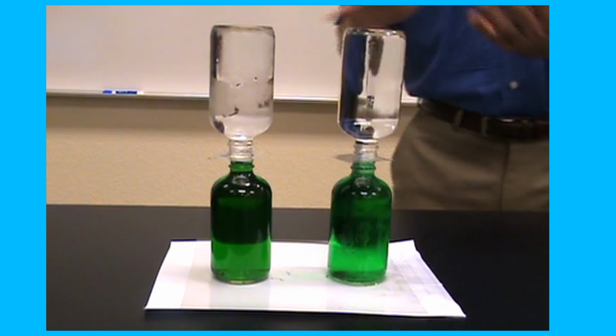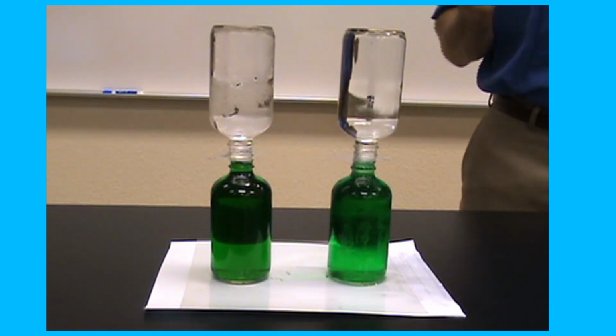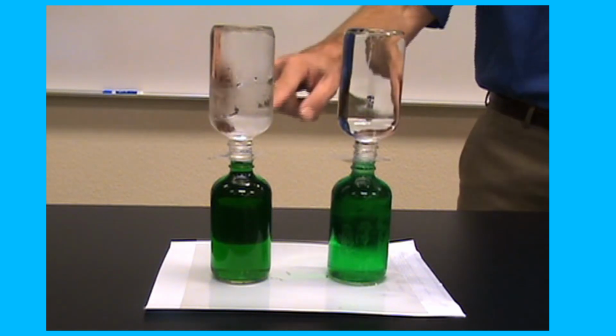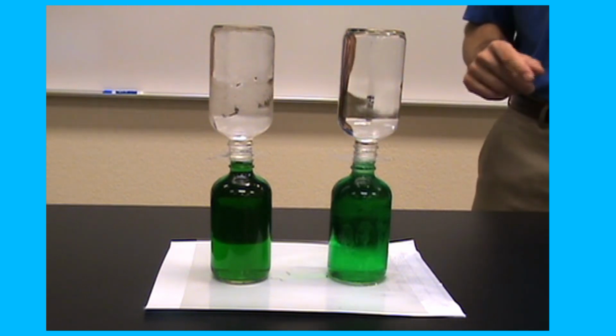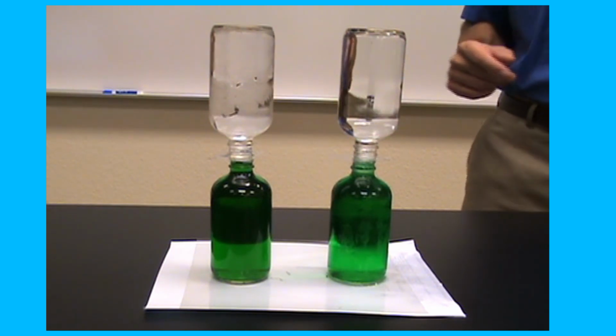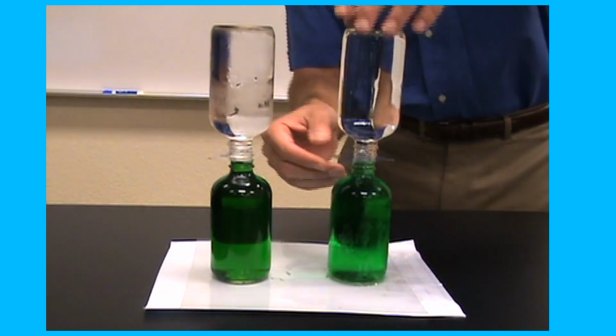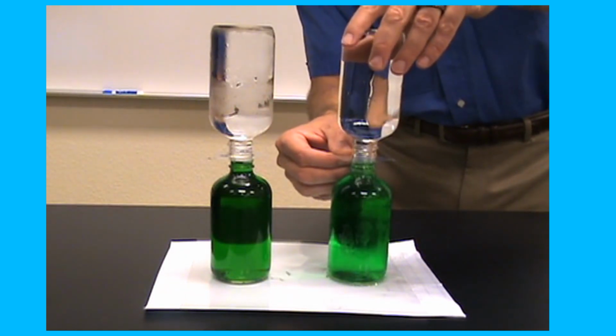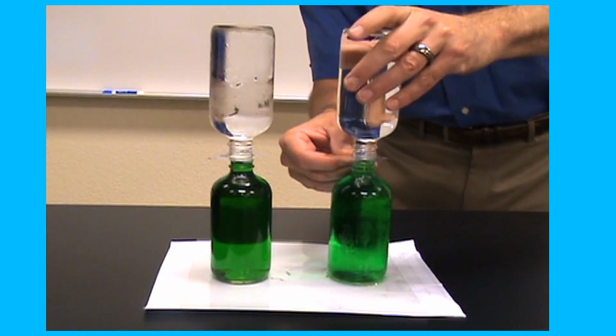Now right now there's no mixing that can take place between the bottom bottle and the top bottle because I've got these pieces of transparency acetate that are preventing mixing. But I'm now going to pull these out so that we can allow the mixing to take place.